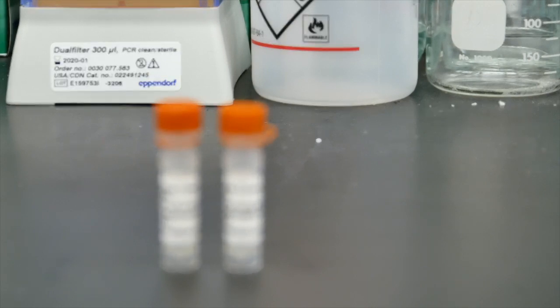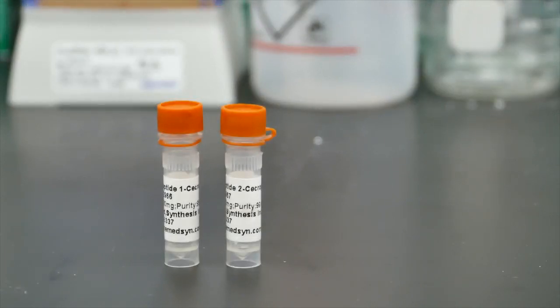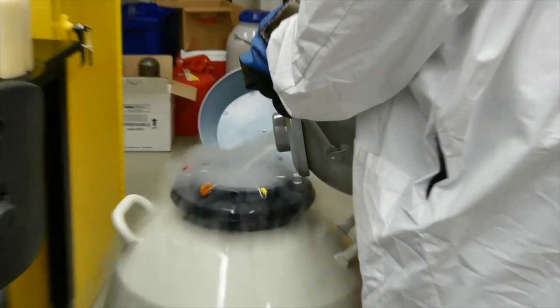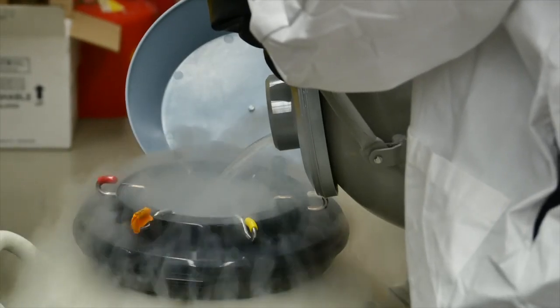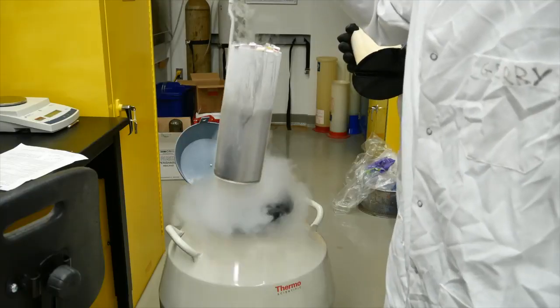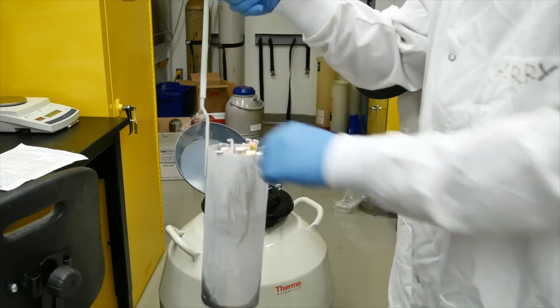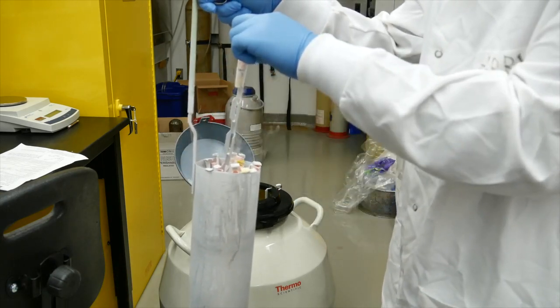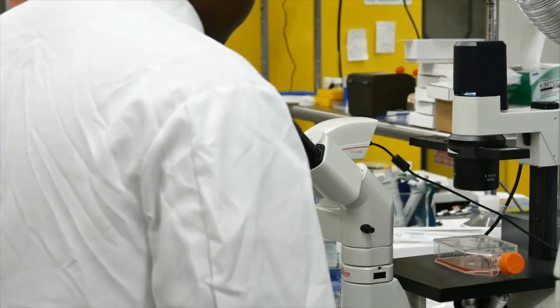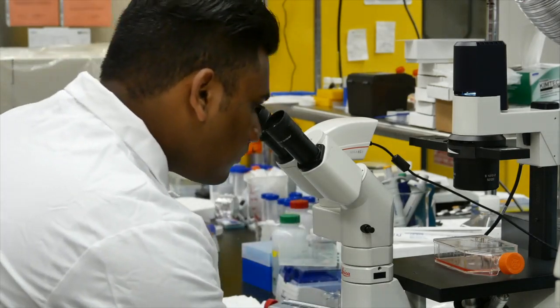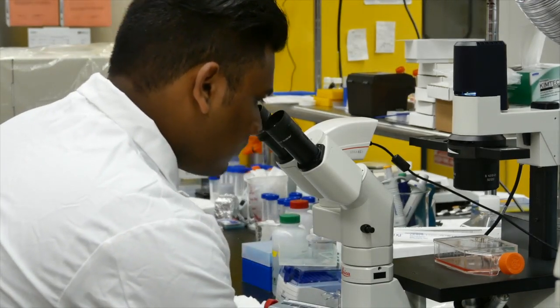There are two secropin peptides being used in this study, both of which were synthesized with different amino acid sequences. The CACO2 cells are stored in the vapor phase of liquid nitrogen. The cells are thawed and grown in culture media at specific incubation conditions. The CACO2 cells are grown over time and then observed under microscope for their confluency before being used in any experiments.